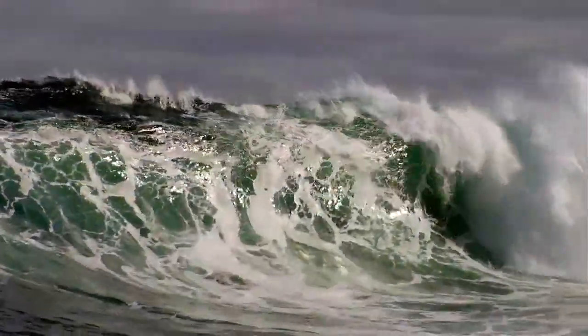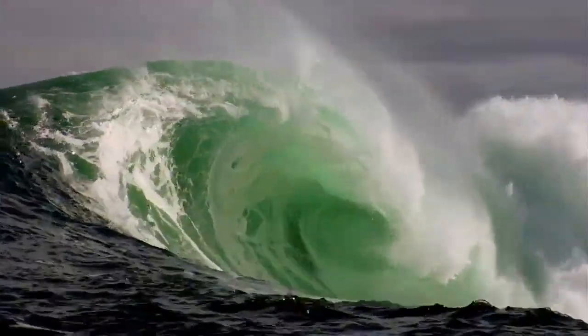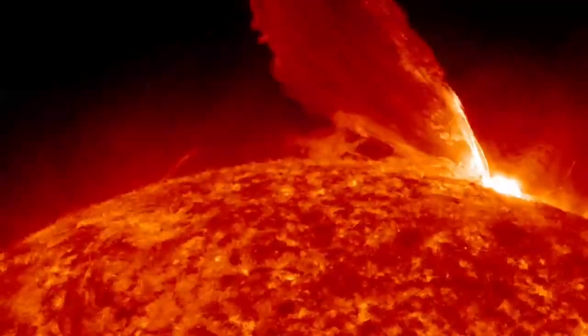If you look at water waves, the wind will sort of cause it to roll up into a bigger and bigger wave, but eventually this wave will break. This is very similar to the Kelvin-Helmholtz instability that takes place on the sun, where we have erupting plasma and we have stationary plasma in the sun.